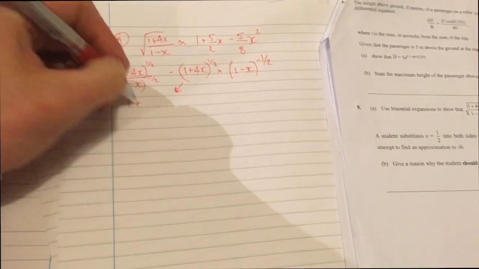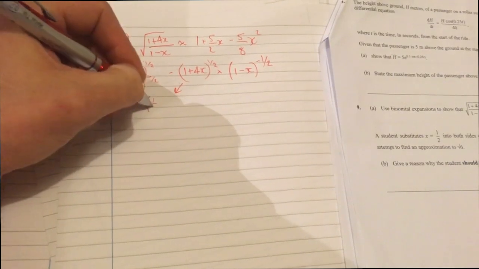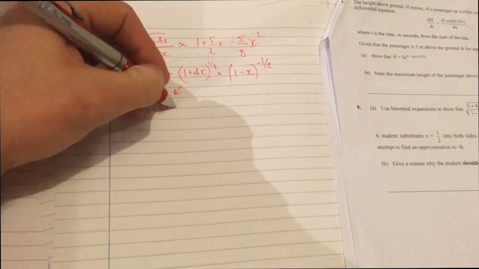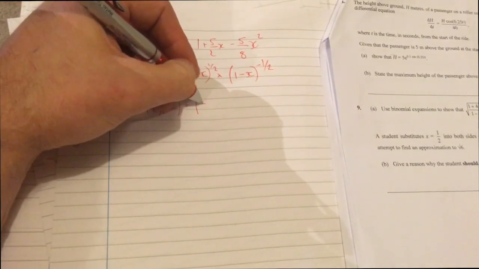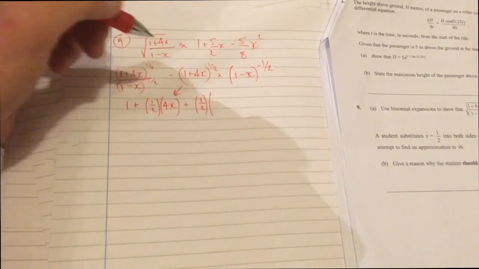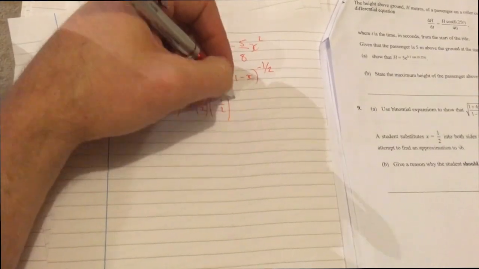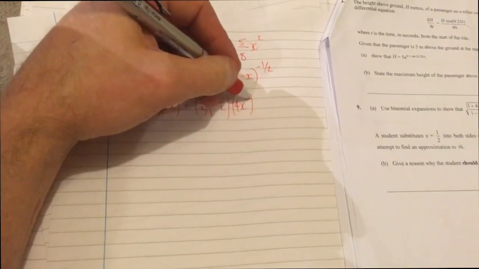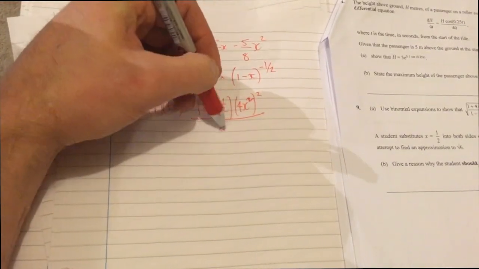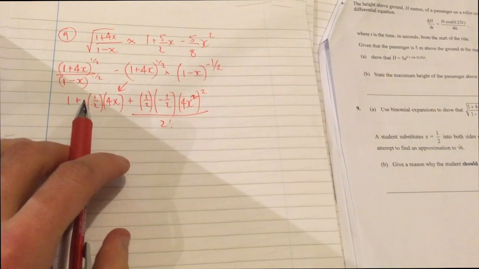So 1 plus n, which is a half, times 4x plus n times n minus 1 times (4x) all squared over 2 factorial. So that's the first one.